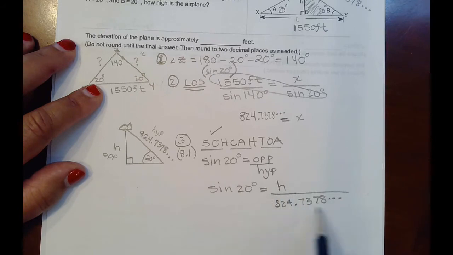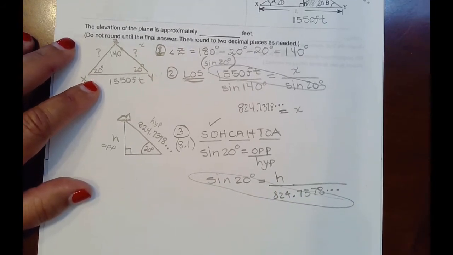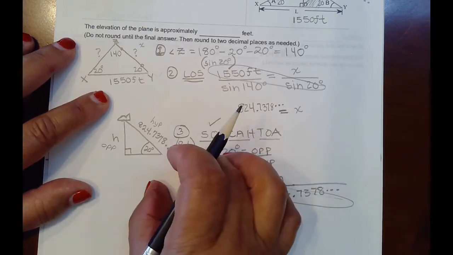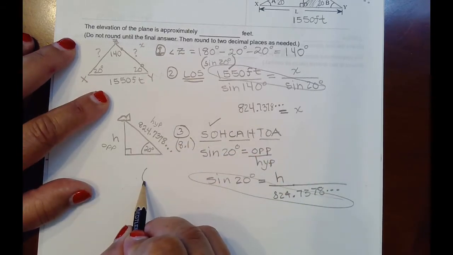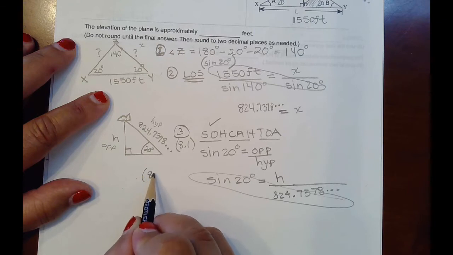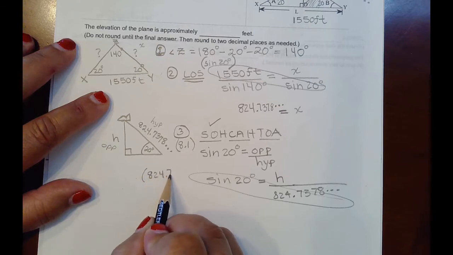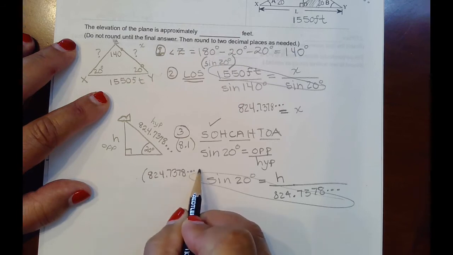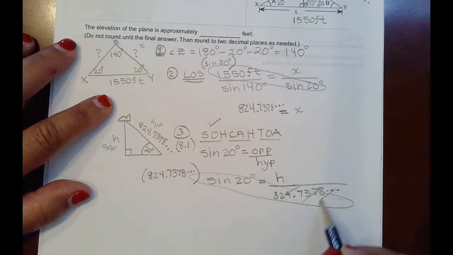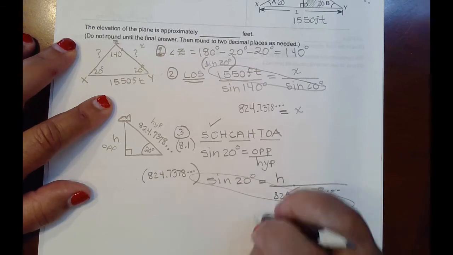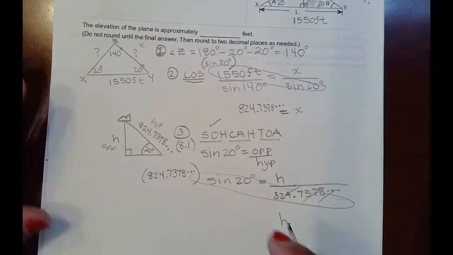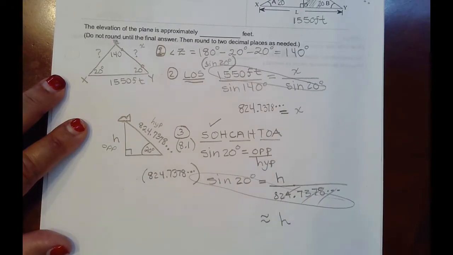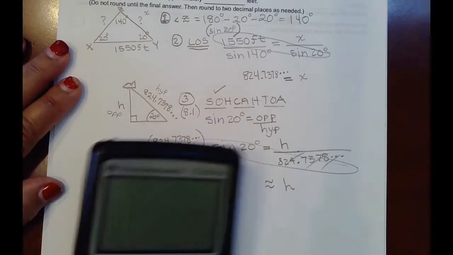Okay, you're trying to solve for h, therefore you have to cross multiply, as you have in every problem in this section. Cross multiply that 824.7378 right up into the numerator. So it's not there anymore. And h is now rounded, so it's an approximate answer.